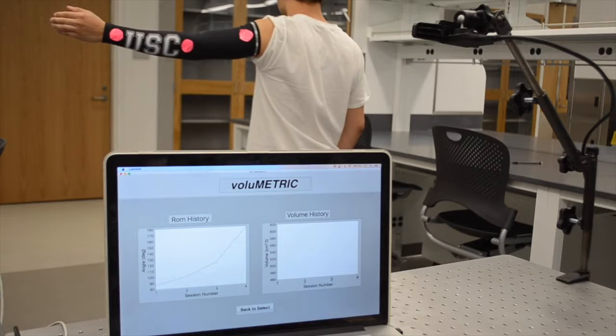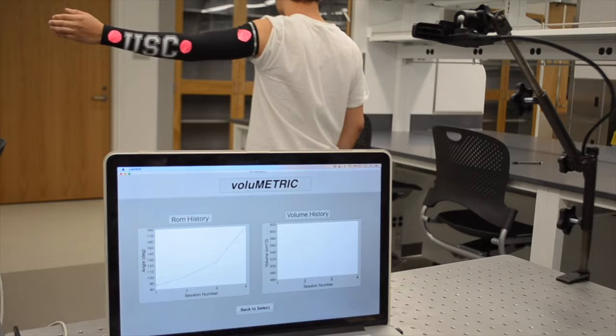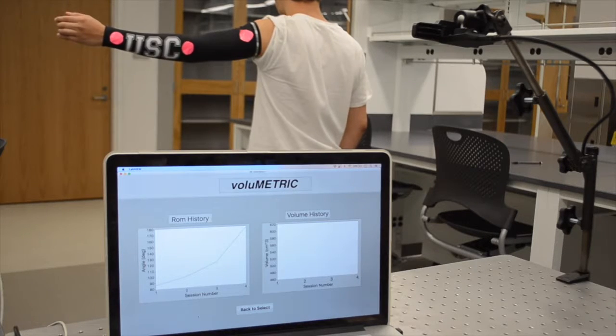Now, we can see that Carlos started off with a smaller than 90-degree range of motion for his arm. Over the course of therapy, in this case made up, we have sessions 2, 3, and 4, and finally this last session where he had a full 180 degrees of motion.